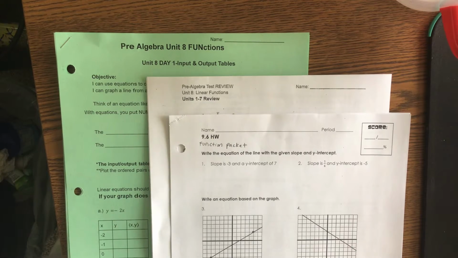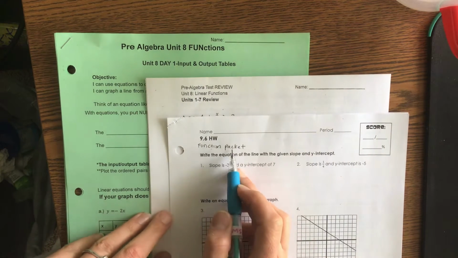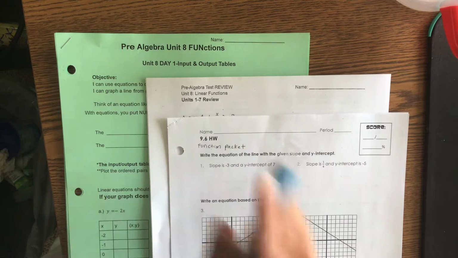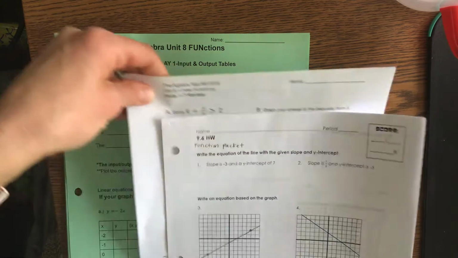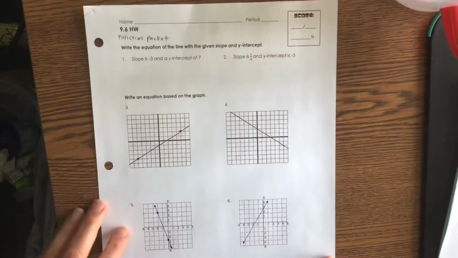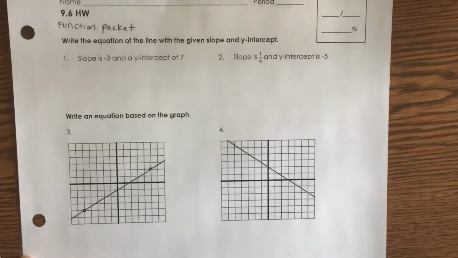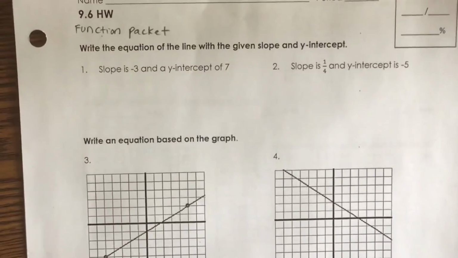All right, pre-algebra, if you're watching this, you need help on your functions packet, or you're retaking your functions test. So I'm going to start with these two things really quick. Let's start with our function packet. The key is making sure you're reading the directions.